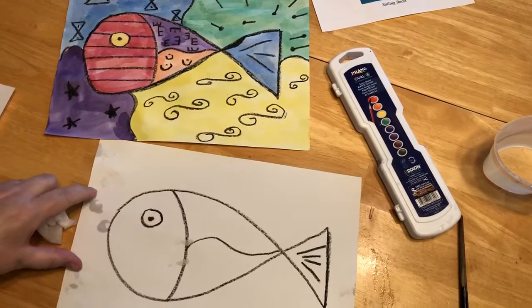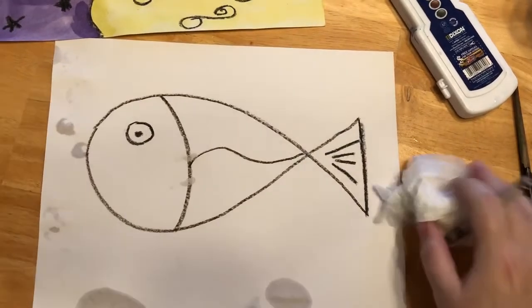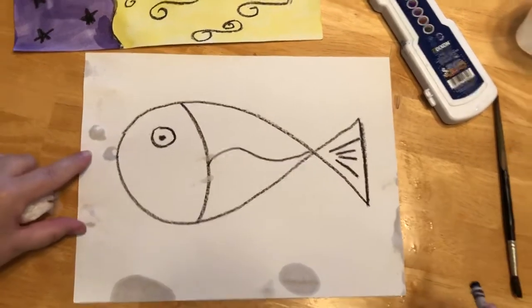And there's our fish, and you can see my hands are sweating as they always do during our art lesson, so I'm getting my paper very wet. That's okay though, because it's gonna be watercolors.